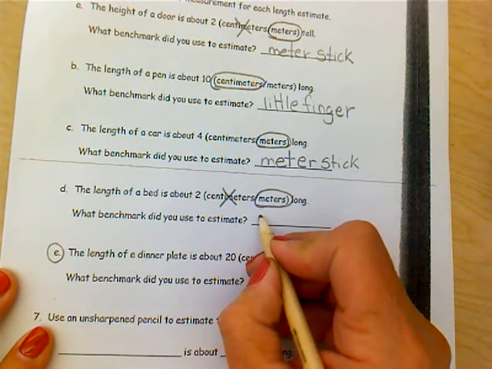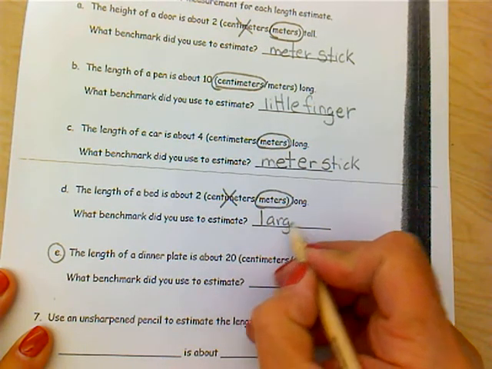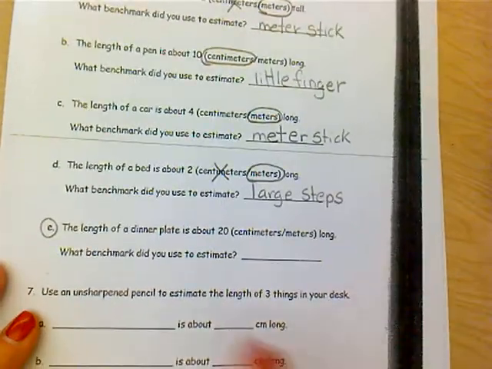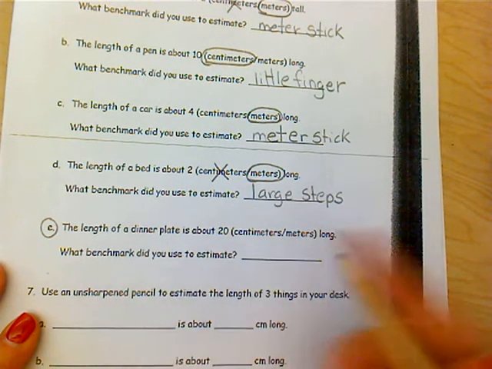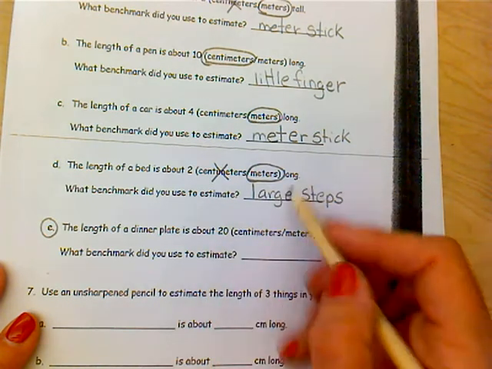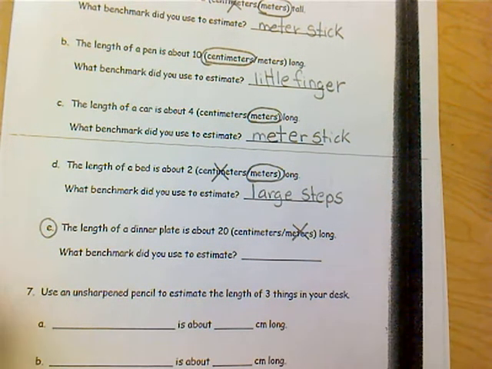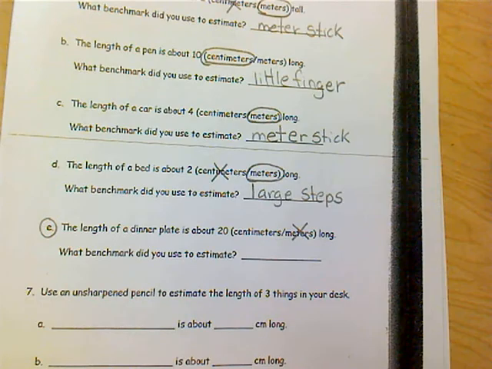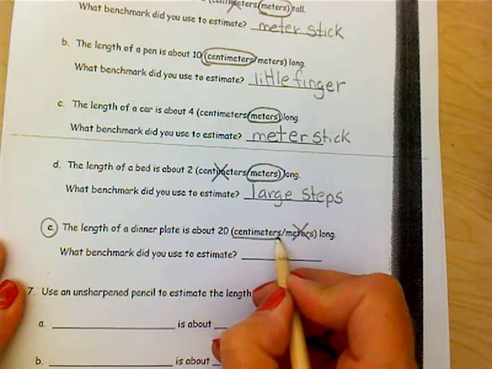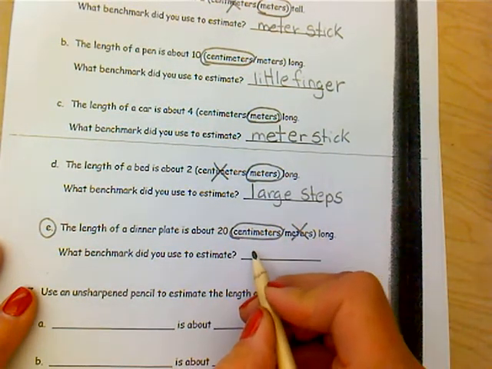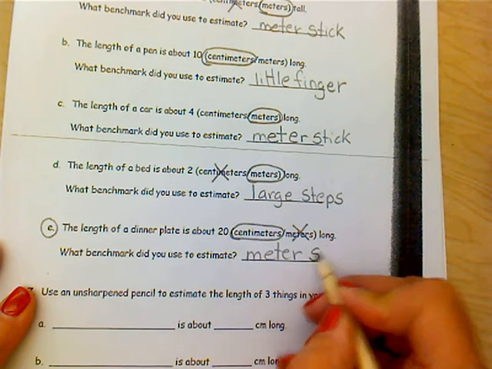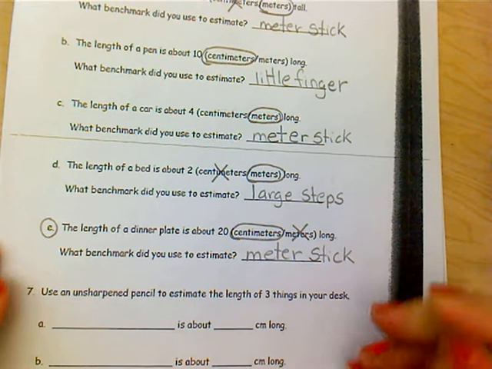And perhaps you said you took large steps to measure that out, which is a possibility too. All right, and how about the length of your dinner plate? Did you say it would be about 20 centimeters or about 20 meters? Wow, if you said 20 meters, you must have been thinking about something very tall, like two of your houses stacked on top of each other would be about 20 meters. So centimeters would be what we want. And I would probably use a meter stick to help me with that, just to give me a good idea about how far that was going to be.